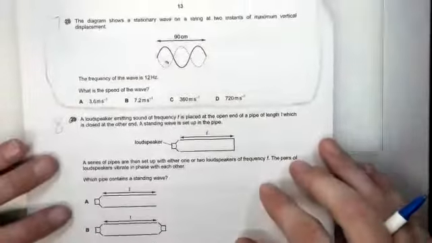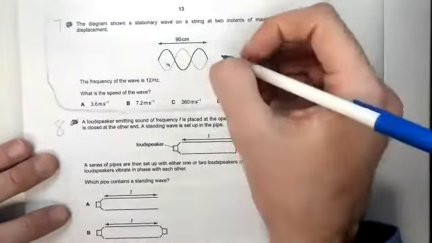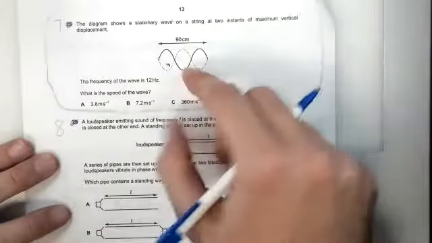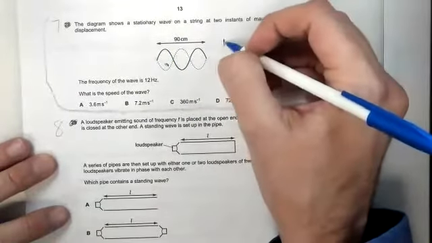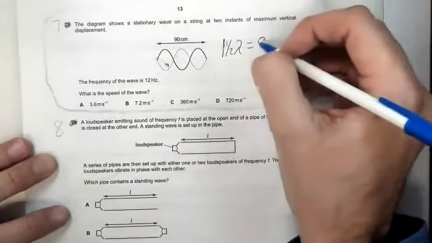The next one reads, the diagram shows a stationary wave on a string at 2 instants of maximum vertical displacement. The frequency of the wave is 12 hertz. What is the speed of the wave? The first thing I want to do is determine the wavelength based on this information. Here I can see that there is 1.5 wavelengths equal to 90 centimeters.